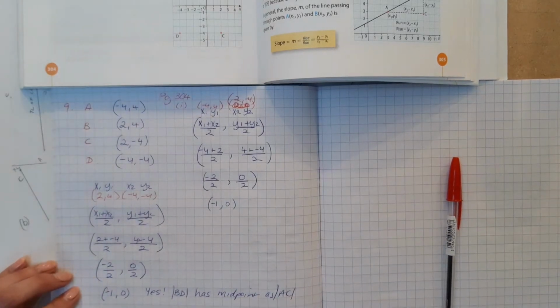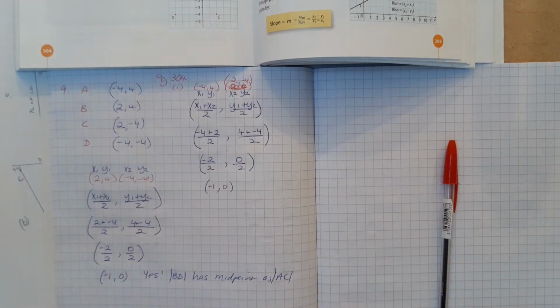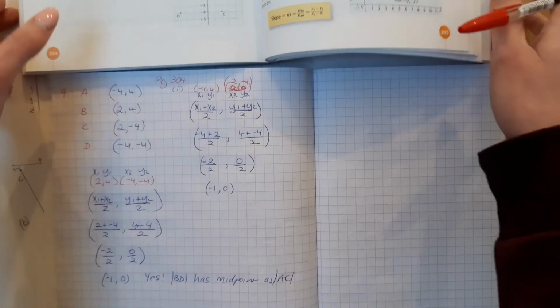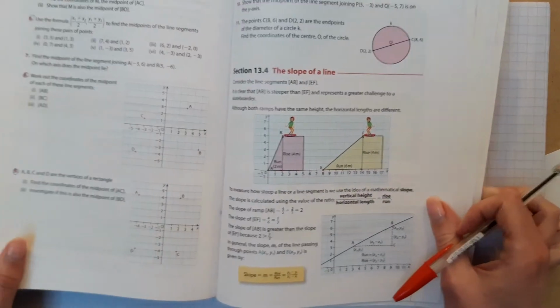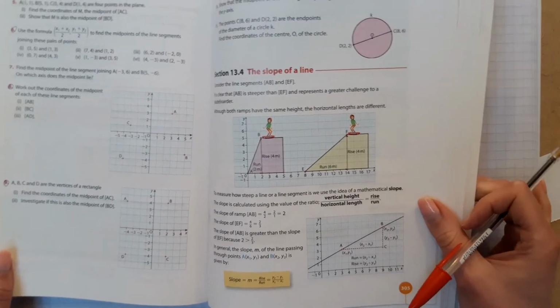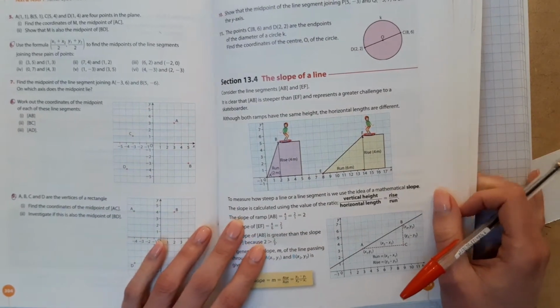Okay, now that completes the correction of your classwork. We are now going to do some new learning, and the new learning is on page 305 of your textbook. We're now going to be talking about slopes. So we've got the middle of a line. We're now going to be getting slopes of a line.